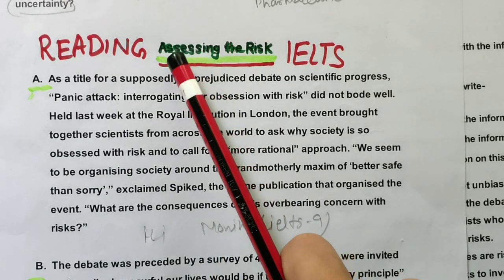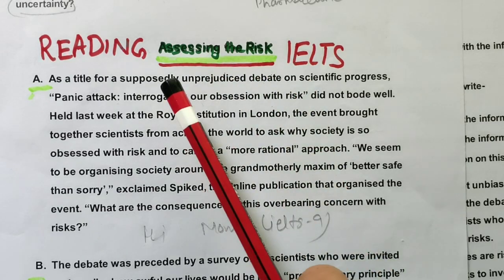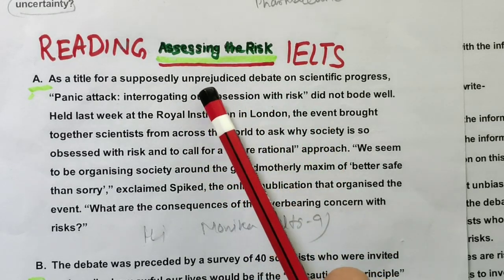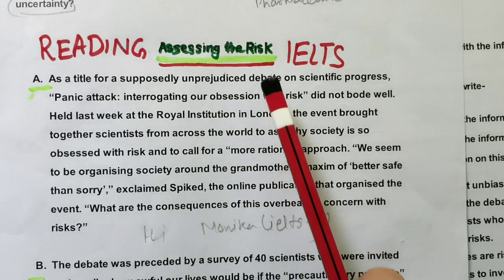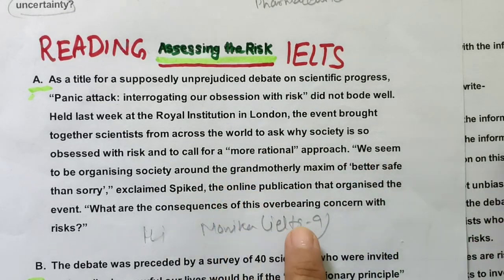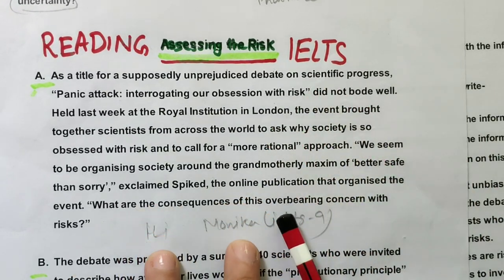So here we will be solving this reading passage, assessing the risk. We are doing IELTS reading practice. How I am solving it, you will be solving with me, because I will be showing you the paragraph along with the questions. I will show it to you properly.